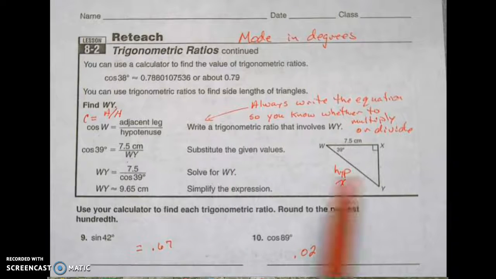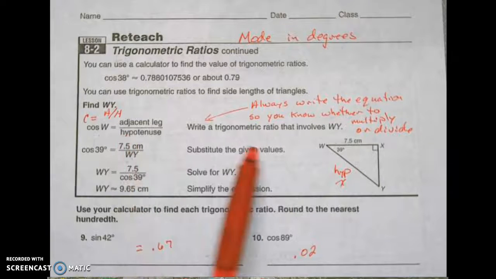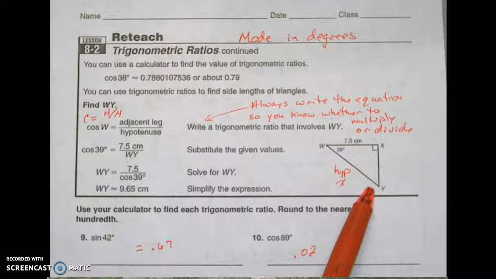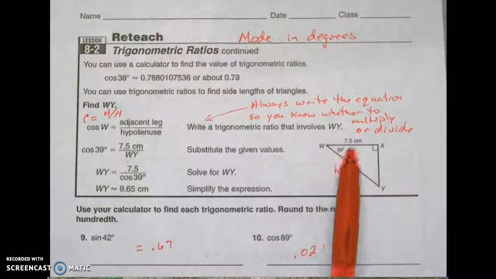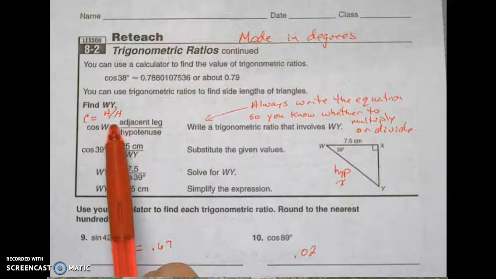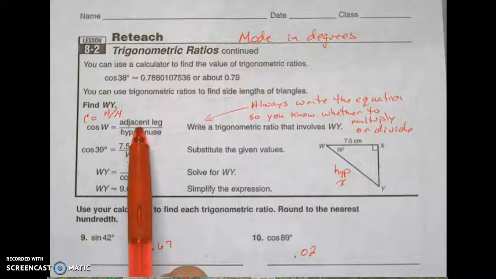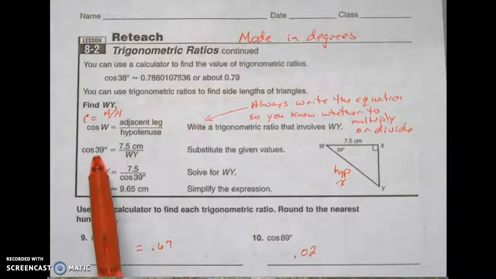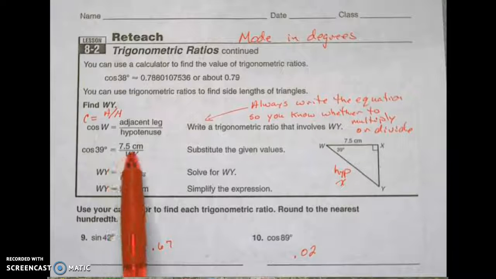So if we look at this example, if I'm trying to find the length of leg WY, that's my hypotenuse. I have 39 degrees and I have the side adjacent to it. We know the cosine is adjacent over hypotenuse, and that's why we're using that trig ratio. So when we set up this equation, the cosine of 39 equals the 7.5 over the WY that I'm looking for. How do I solve for that?